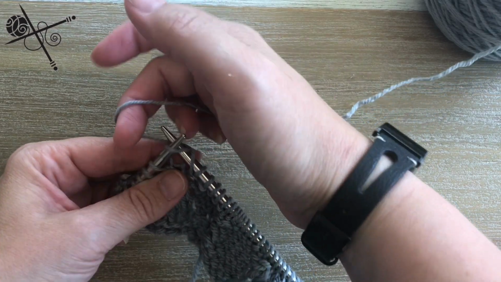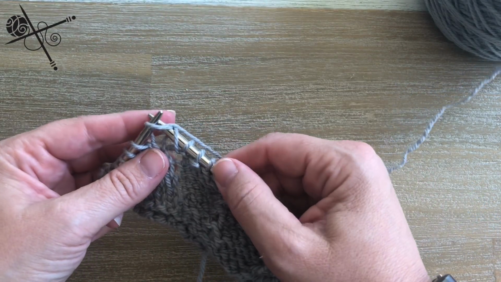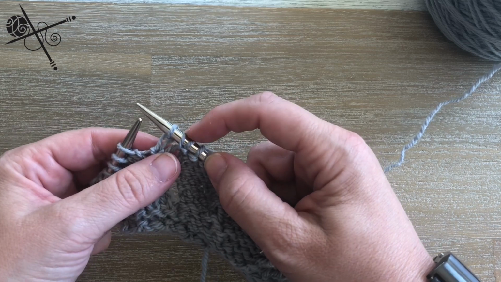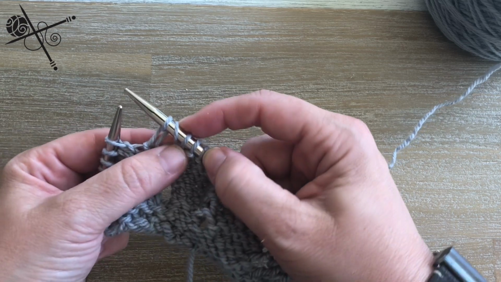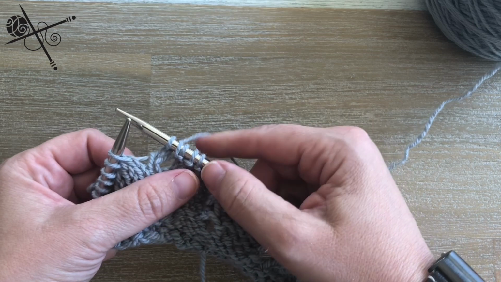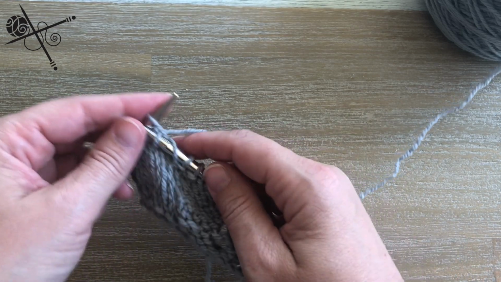And when we reach to bring the yarn to the back to make the knit, do you see what's happening here? Look at that. Our yarn draped right over the needle, making its own yarn over. So I'm going to undo that. We're going to do one more time.